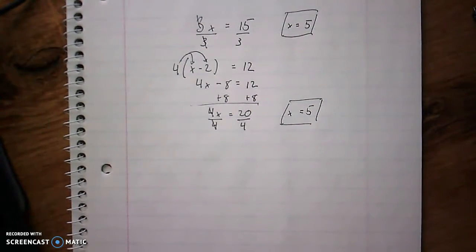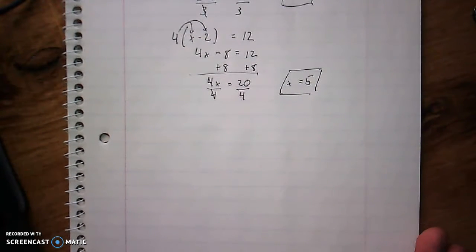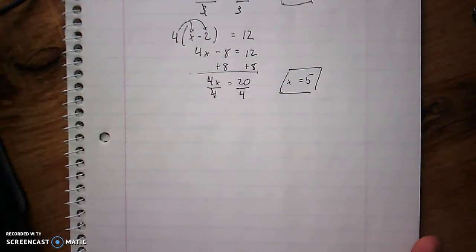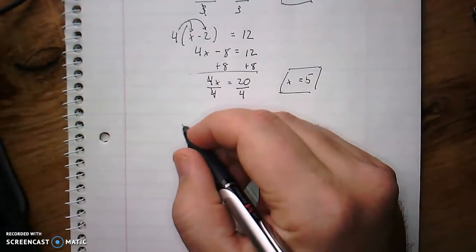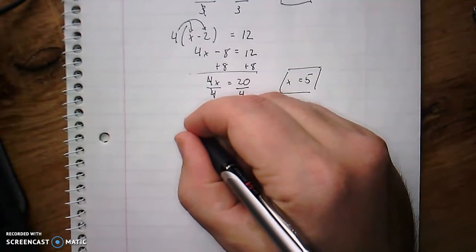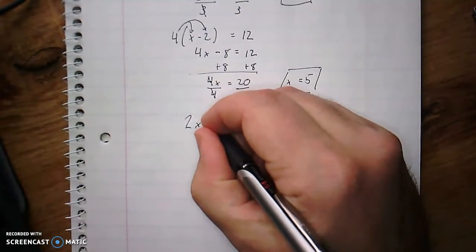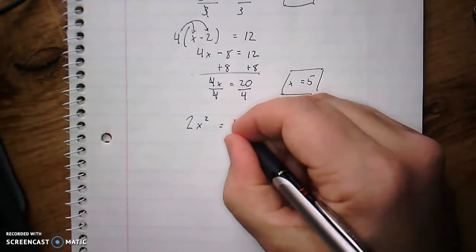So, that is the setup for the second problem. On to number 3. Now the third one, again, we're going to do something a little bit different. We're going to have a squared function to continue on. And this one is going to be the equation 2x squared is equal to 18.